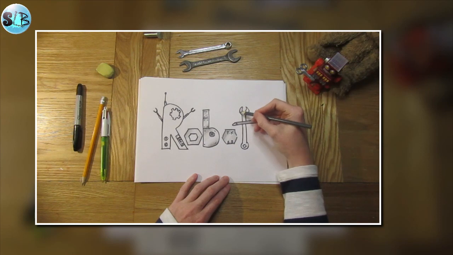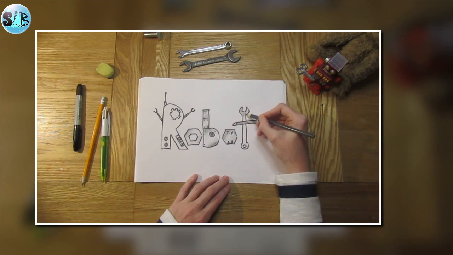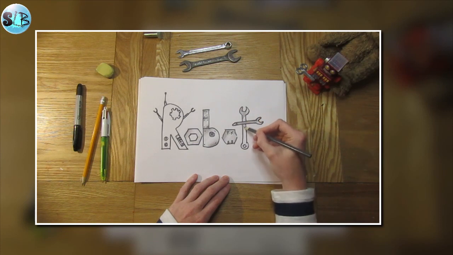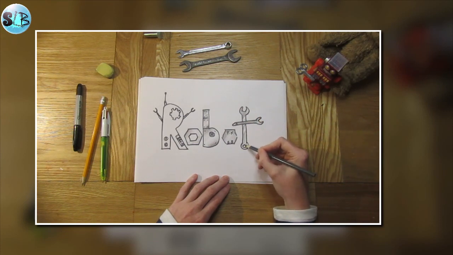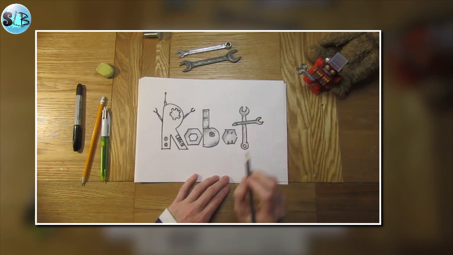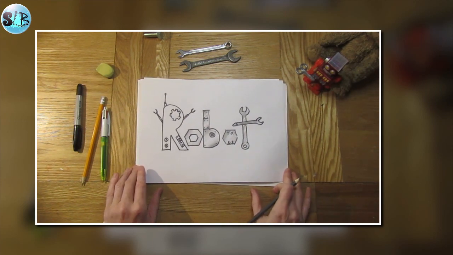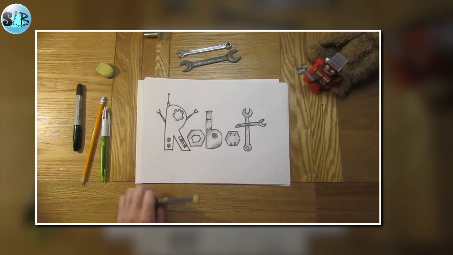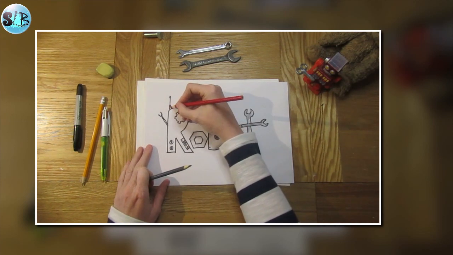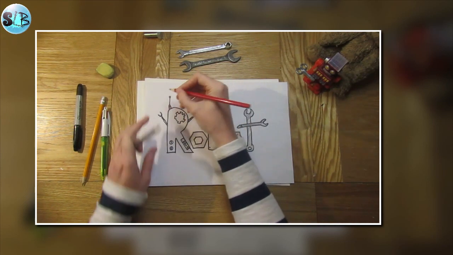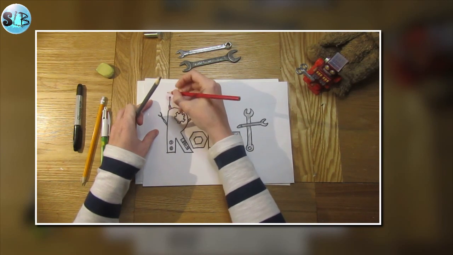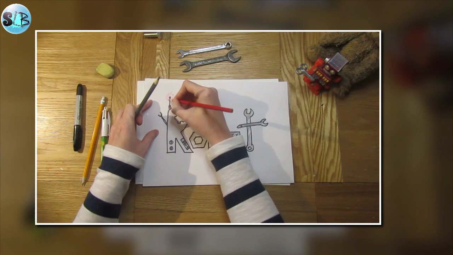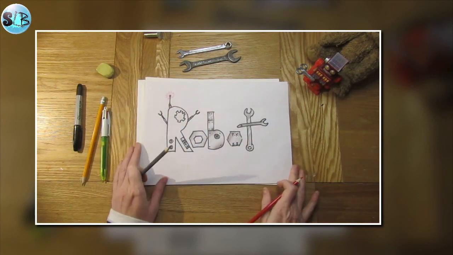And then my spanners. So I quite like mine being just grey and looking a little bit silver in parts. But as I said, you can do whichever colours you like. So I might actually on my robot here put some red on this antennae. Maybe make that look like it's a little flashing light.